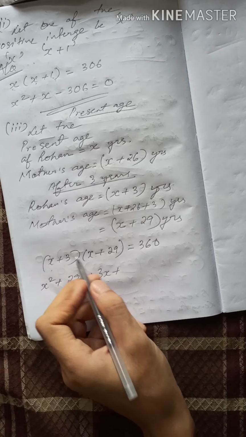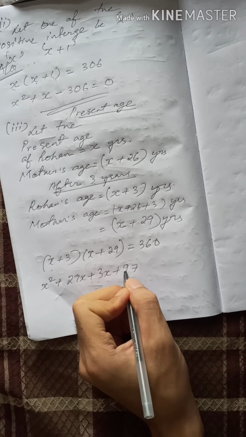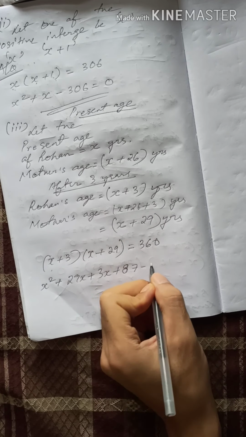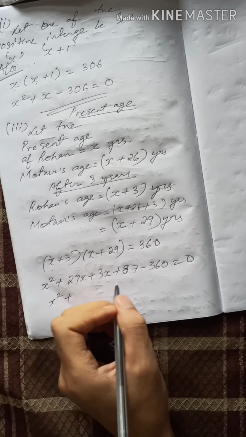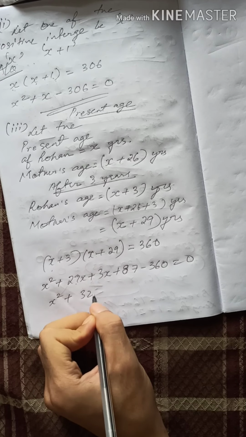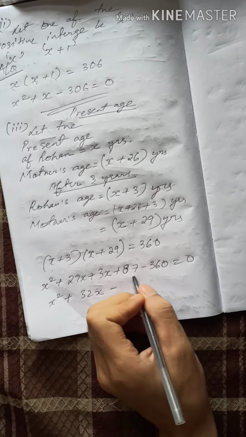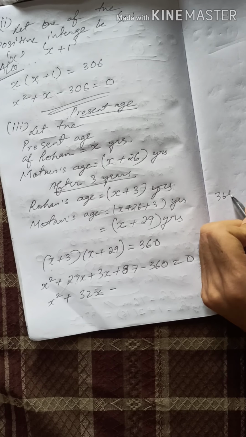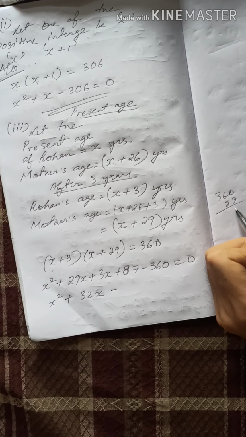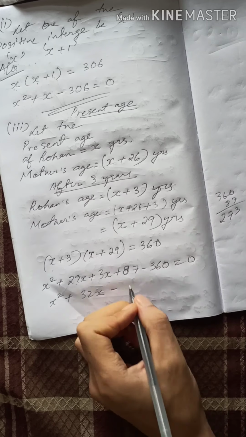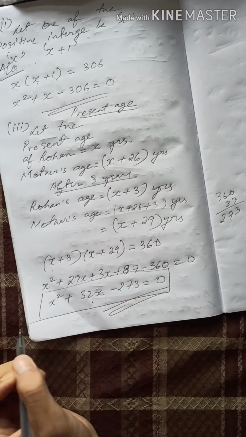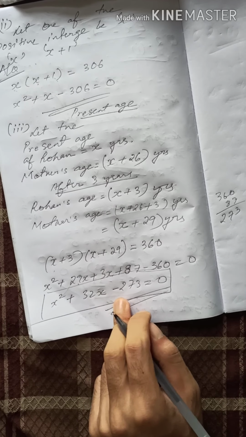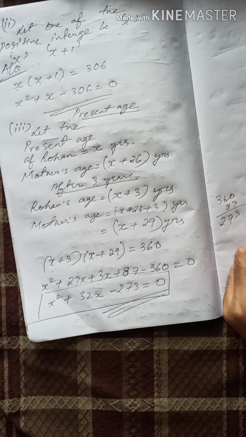plus 3 into 29 is 87, minus 360 equals 0. Plus 29 plus 3 is 32x, and 360 minus 87 will give us 273. So this is the quadratic equation: x squared plus 32x minus 273 equals 0.